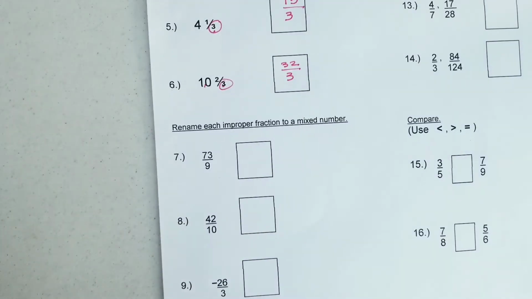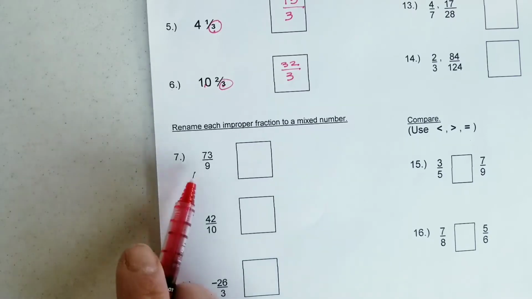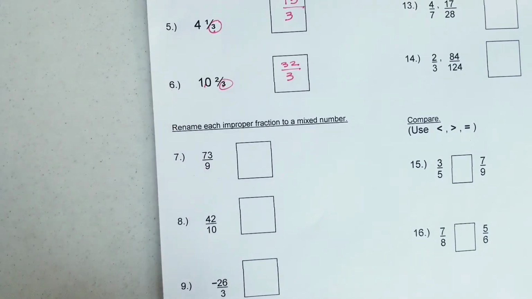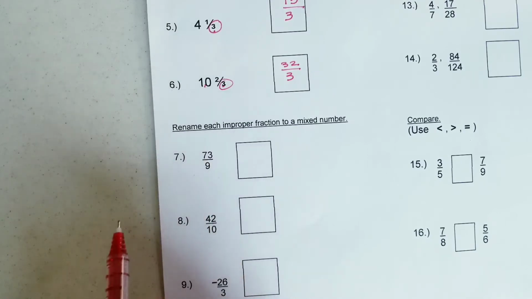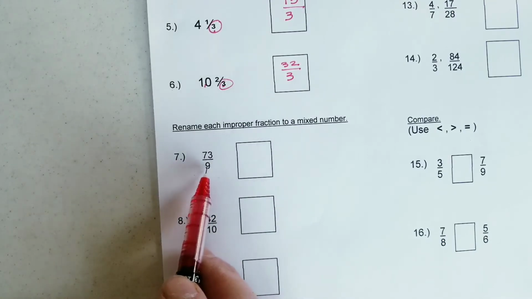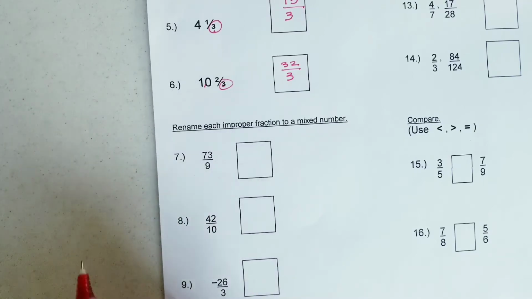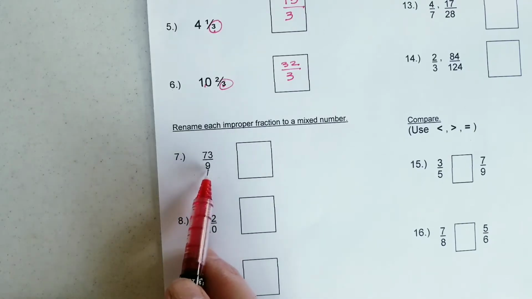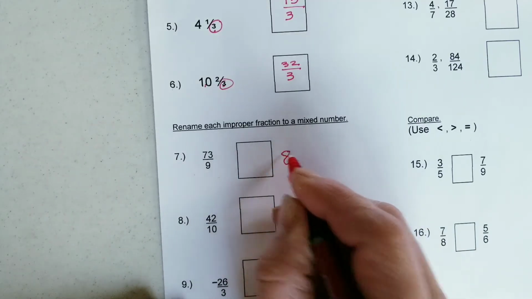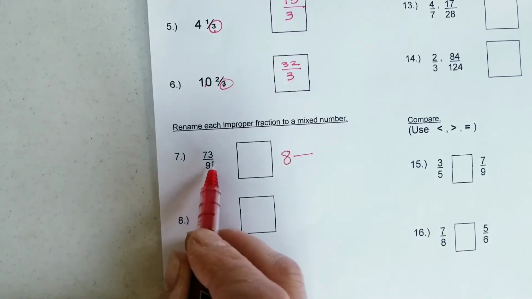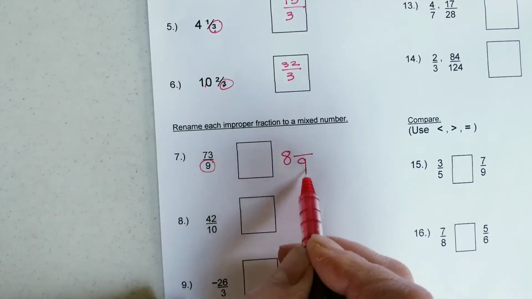Next, we're going to change our improper fraction to a mixed number. So really we're just going to say 73 divided by 9 is what? Or we can say 9 times what equals 73, or comes close to it. 9 times 8 is 72. So I'm going to write an 8 as my whole number. My denominator stays the same in the same spot.